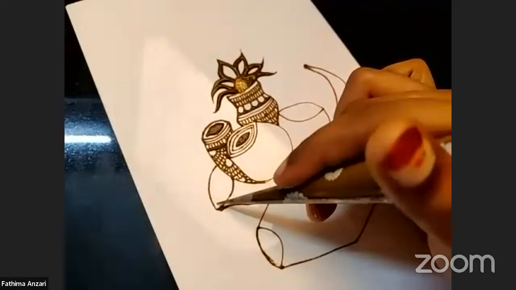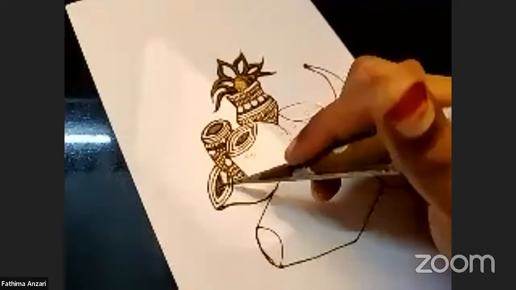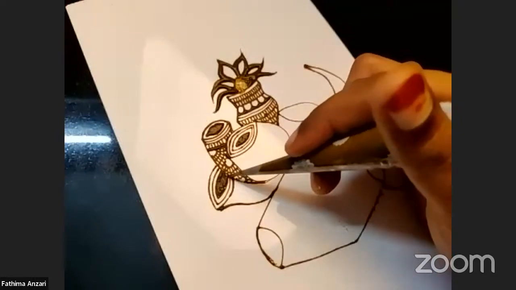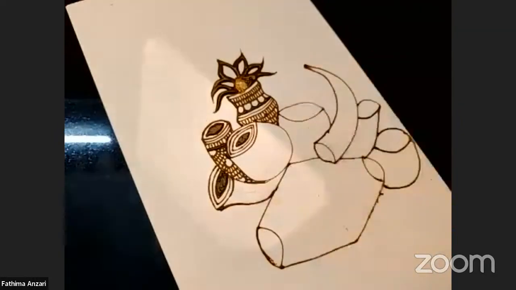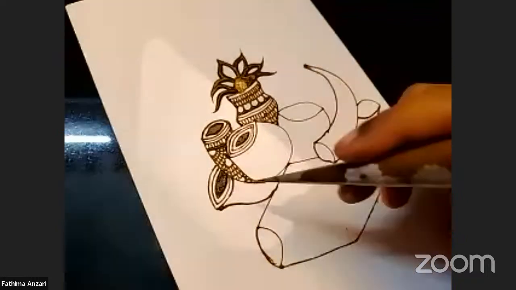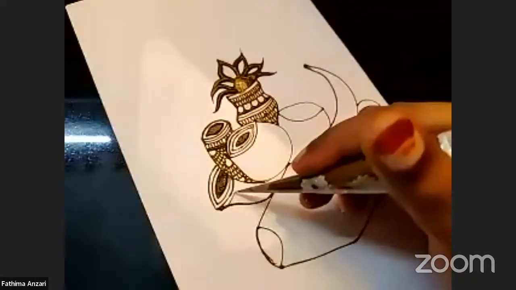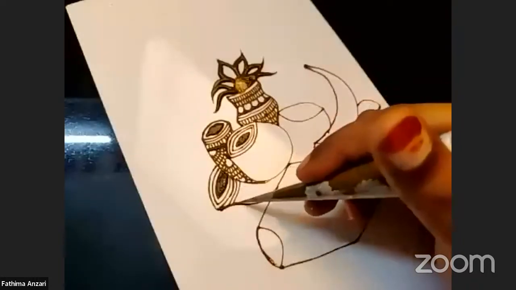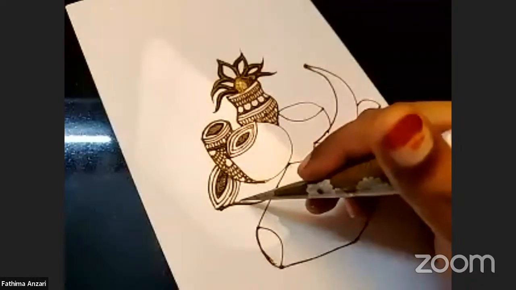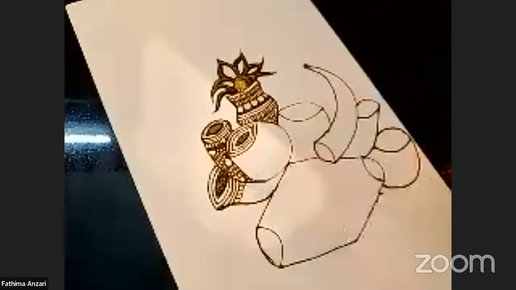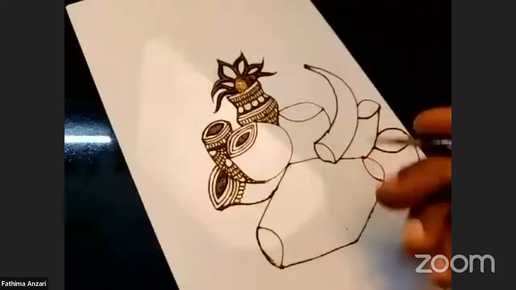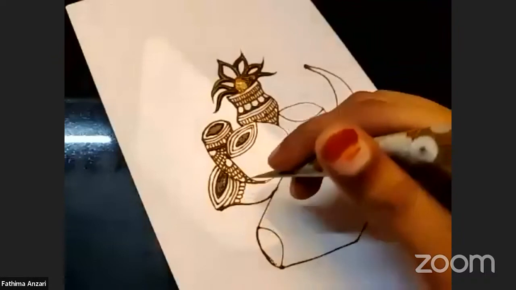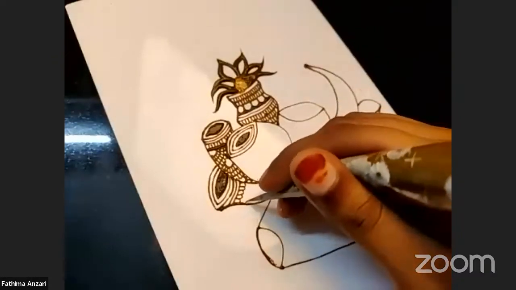Bigger one, very bigger one, 2 to 3 lines of curves. Okay, I've given that. Next, coming to the detailing, two humps. So most of it will be like humps only. Second layer of hump.